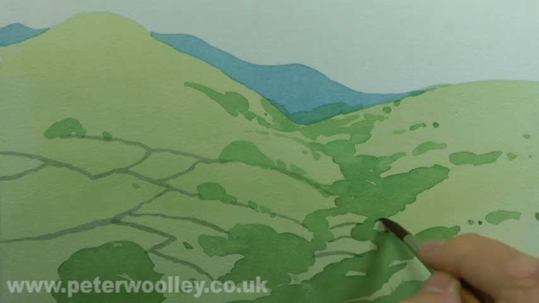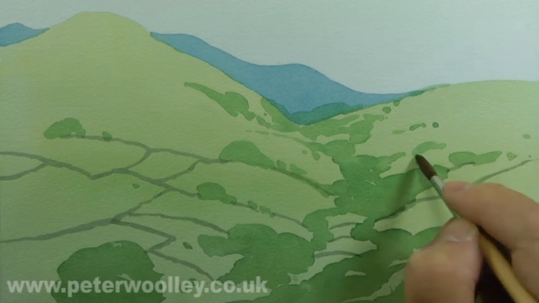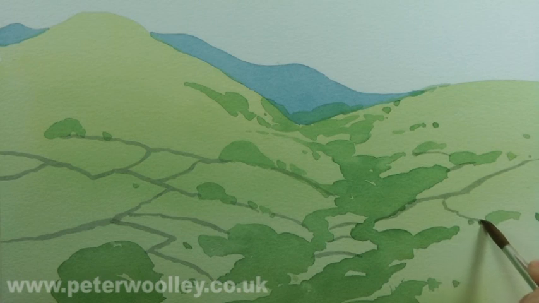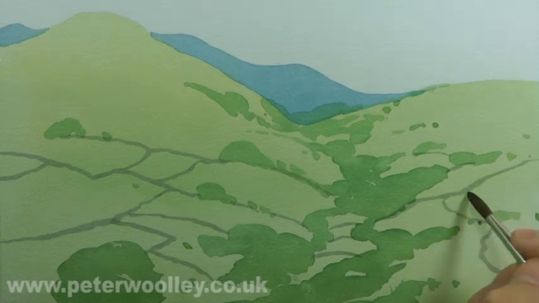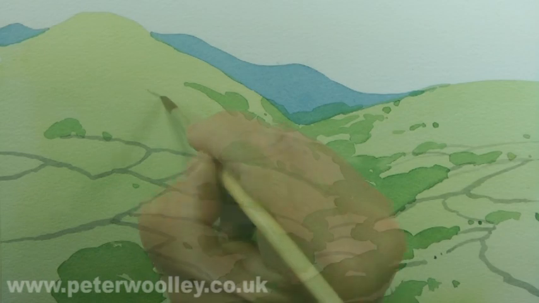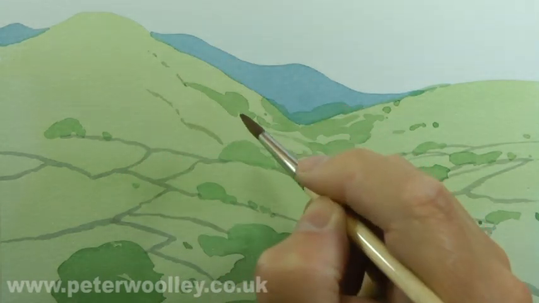It's important, however, to try and avoid too much repetition. By their very nature, fields tend to have square or geometric shapes, so you should endeavour to vary them a little, alternate their shapes and sizes, and throw in a few surprises along the way.